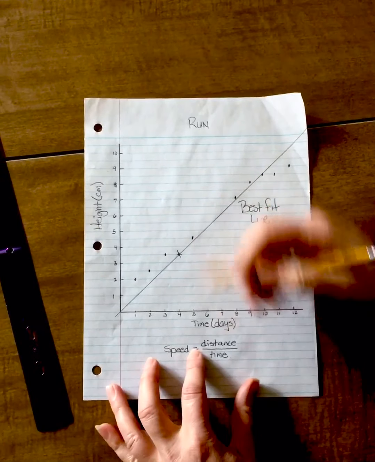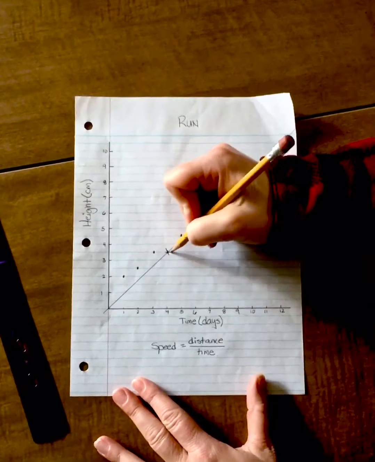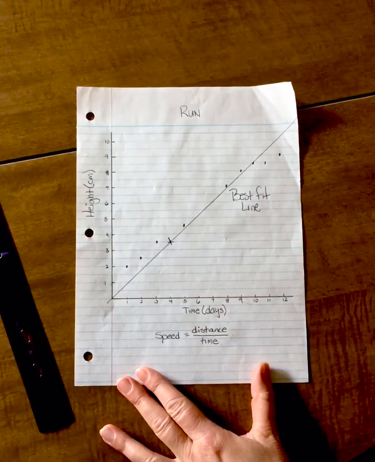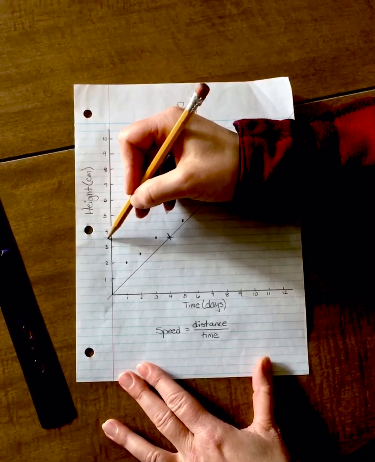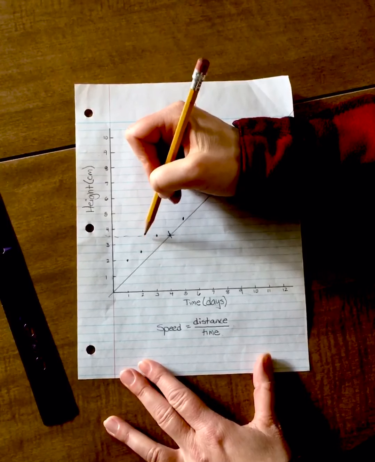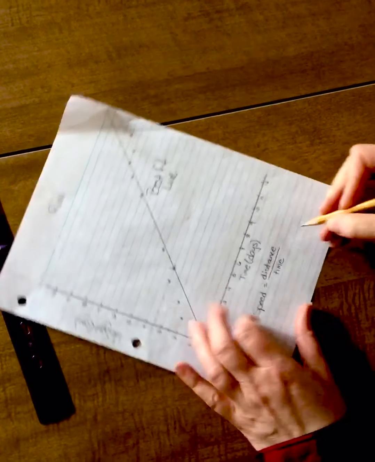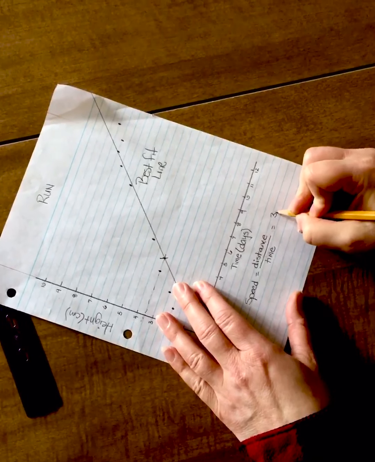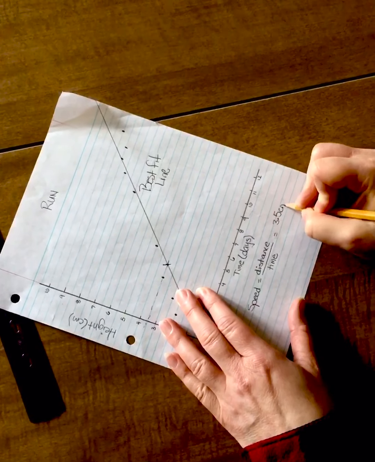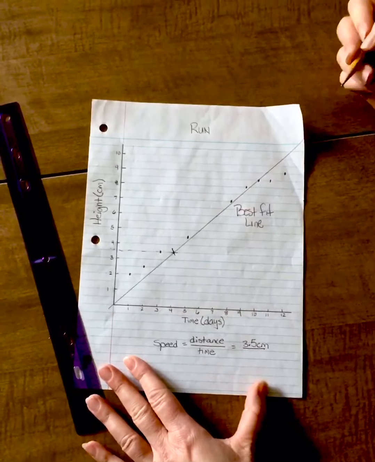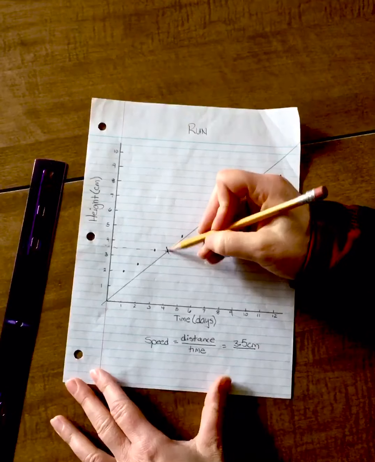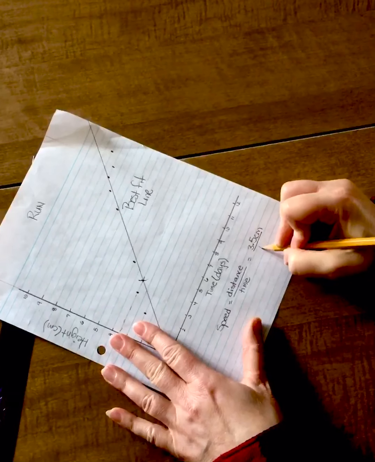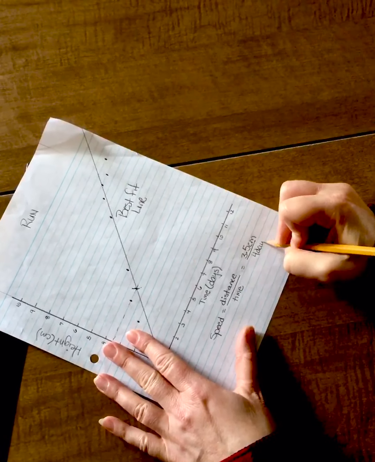Then I'm going to use that X marking the spot to calculate speed. I'm going to take my distance, and in this case that distance is 3.5 centimeters. Then I'm going to look down, and my time for that spot was 4 days.